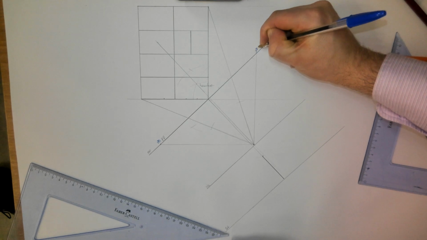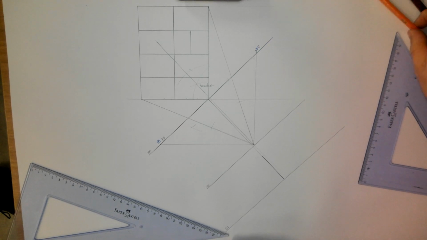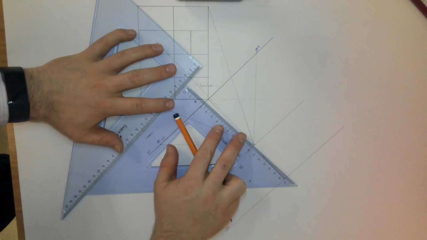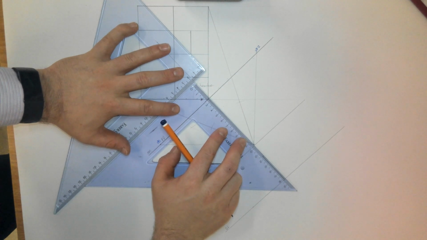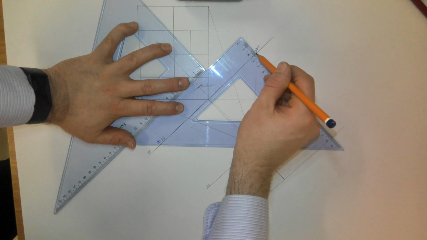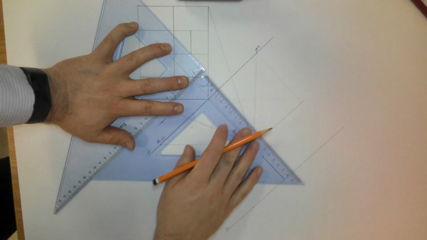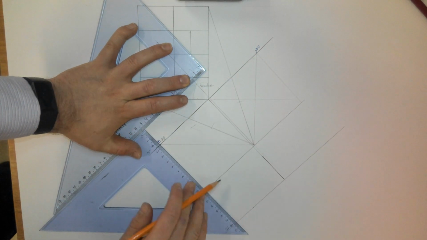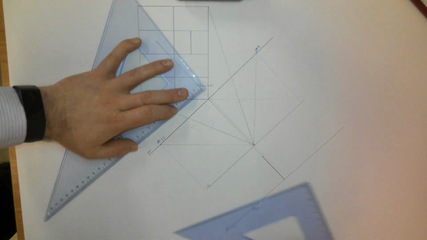VP2. Now I need to get them on the horizon line. So I'm going to draw them down perpendicular to the picture plane. So there's the vanishing point on the horizon line. Here's the vanishing point on the horizon line.